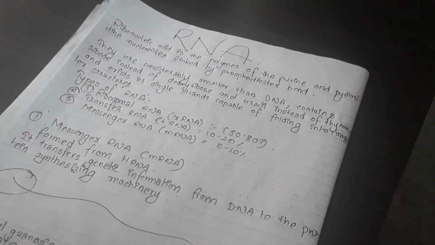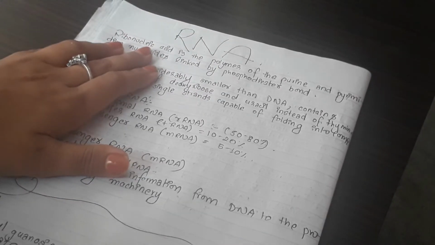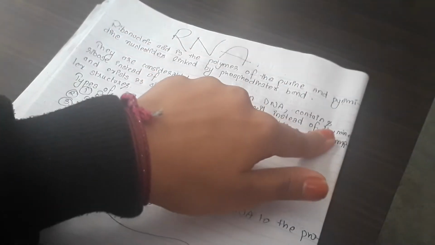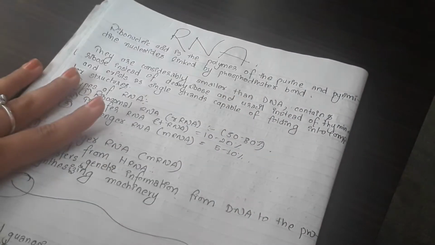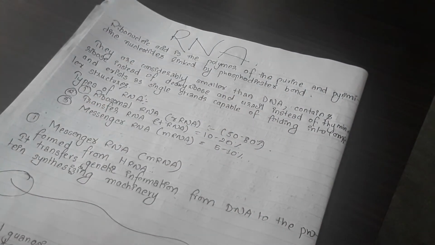I think every one of you knows that ribonucleic acid is a polymer of purine and pyrimidine nucleotides linked by phosphodiester bonds. So it's the same as DNA, and there's nothing to go into in detail.